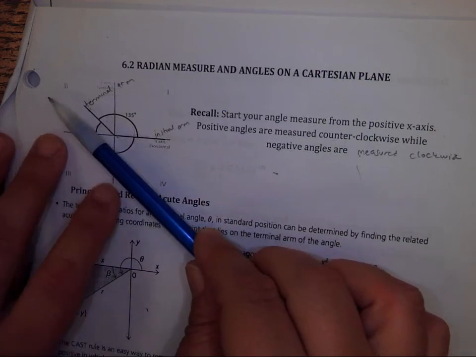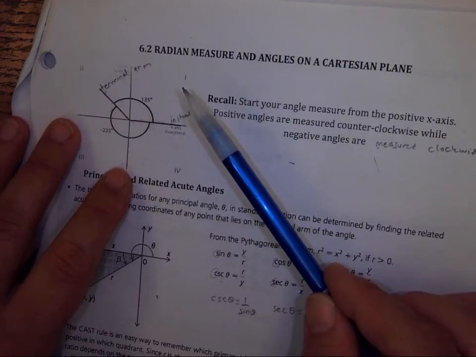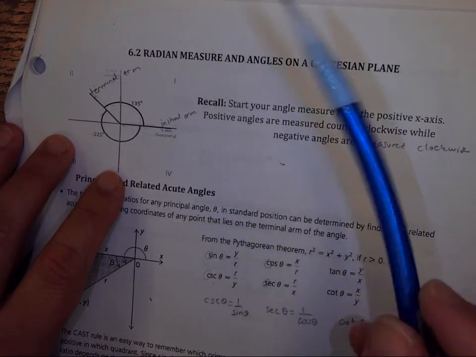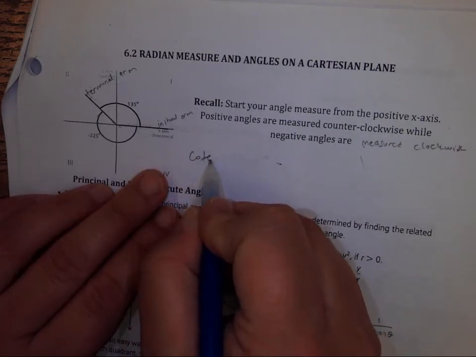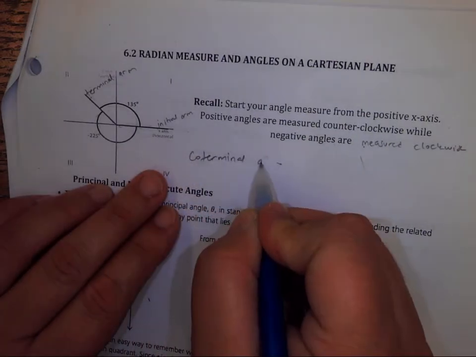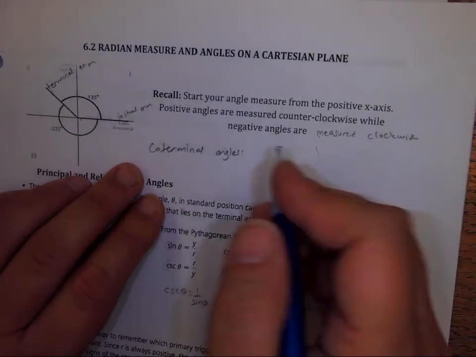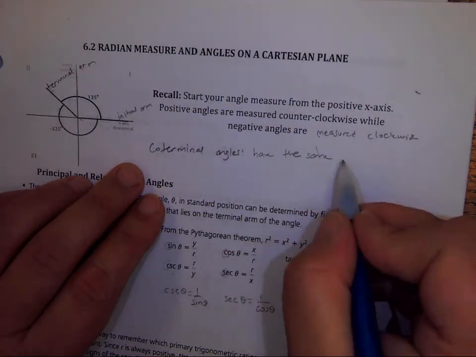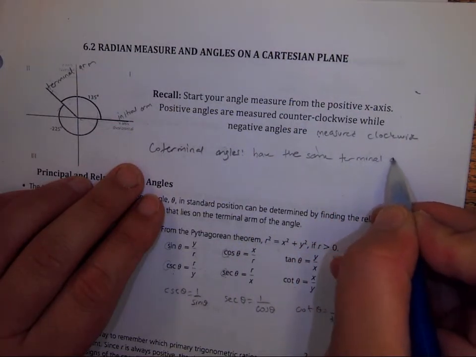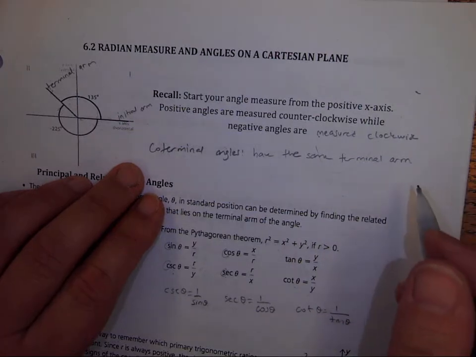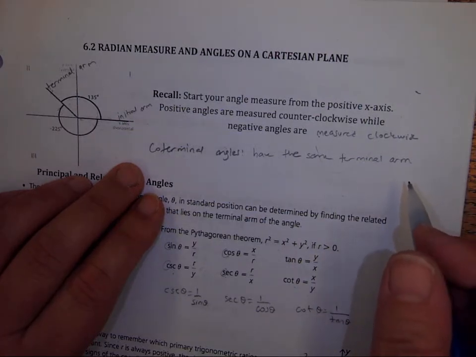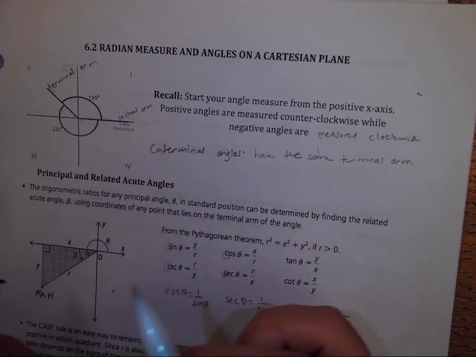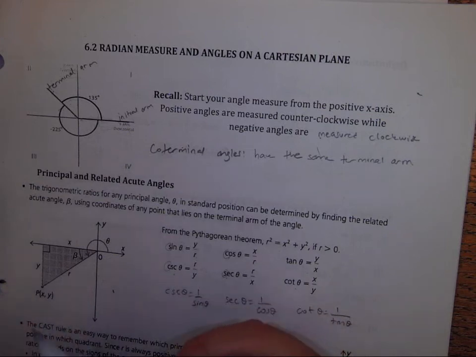So we have a special name for those angles. Again, you will remember it from grade 11. We call them coterminal angles. Coterminal angles have the same terminal arm. In terms of degrees, there are 360 degrees between them, right? You can add or subtract.